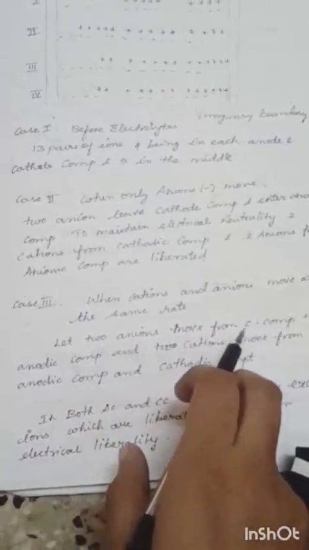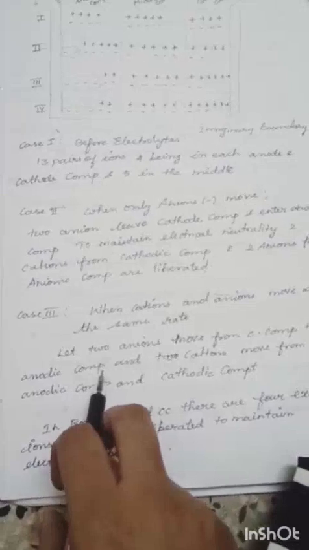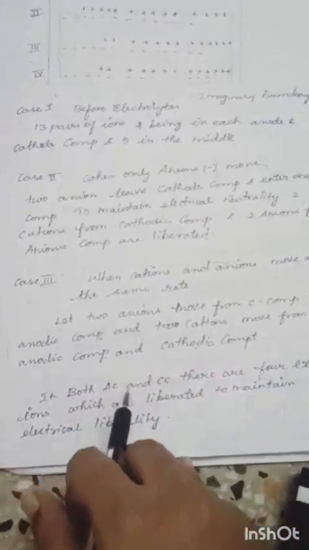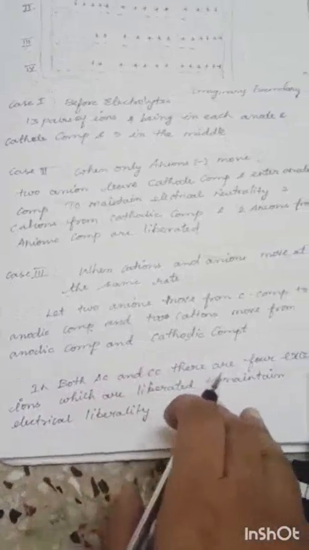In case 3, when cations and anions move at the same rate, let 2 anions move from the cathodic compartment to the anodic compartment and 2 cations move from the anodic compartment to the cathodic compartment. In both AC and CC, there are 4 excess ions which are liberated to maintain electrical neutrality.